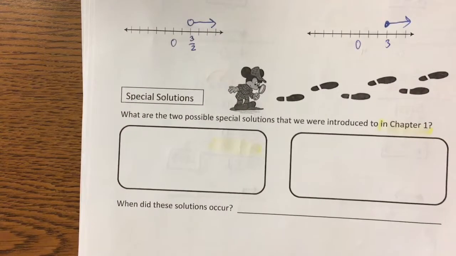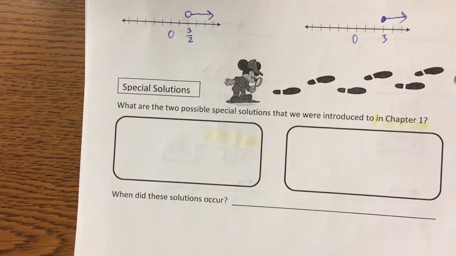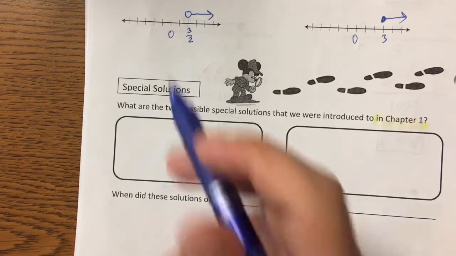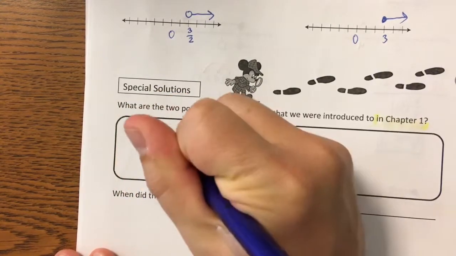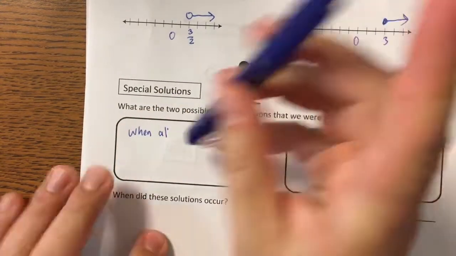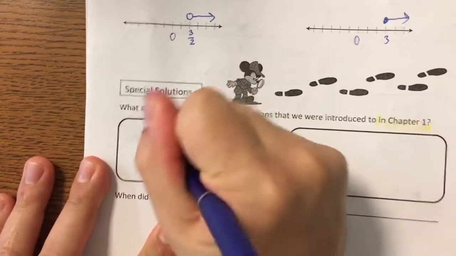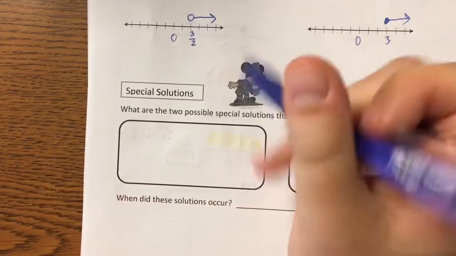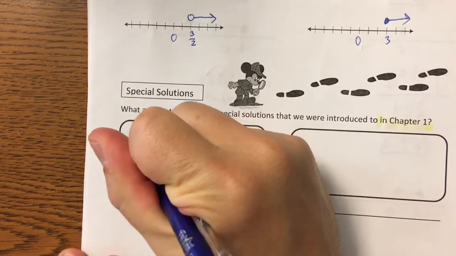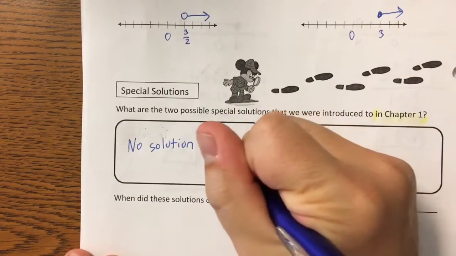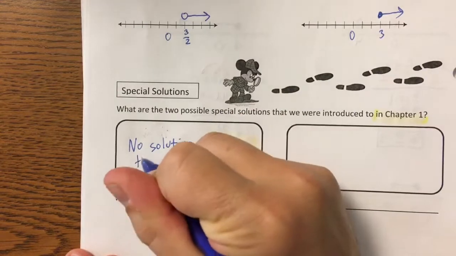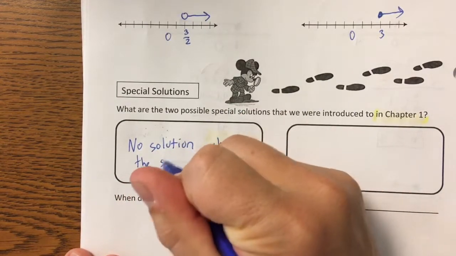So there are two special solutions, okay? One special solution was the fact that it's possible to get no solution. So when the statement is false, I'm going to write it up here: no solution when the statement is false.